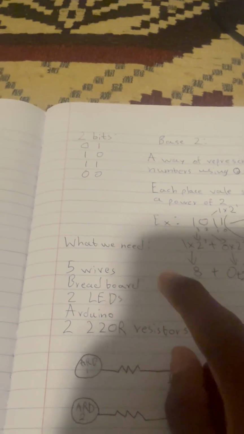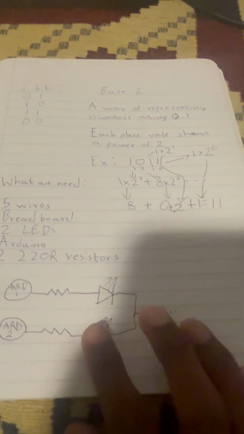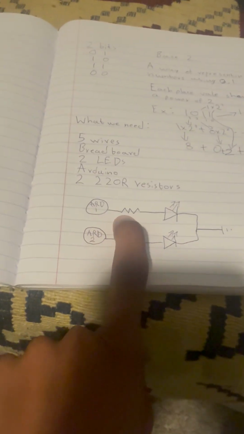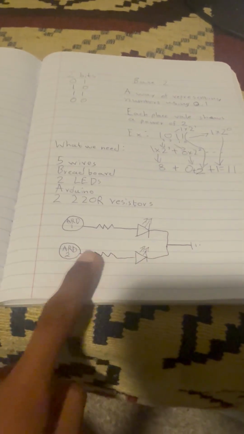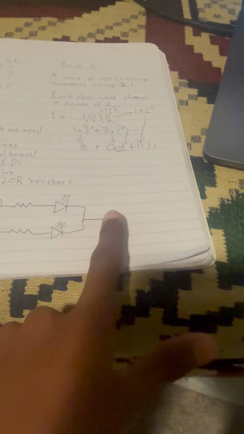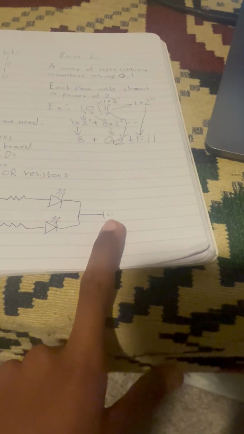5 wires, a breadboard, 2 LEDs, an Arduino, and 2 220R resistors. Real quickly, this is our diagram. So I'm connecting the first LED to digital pin number 8. I just put 1 there to make it more simple. And I'm connecting it through a 220R resistor, right? And same here, except it's connected to pin number 9. And then both of the cathode parts are connected to the ground.